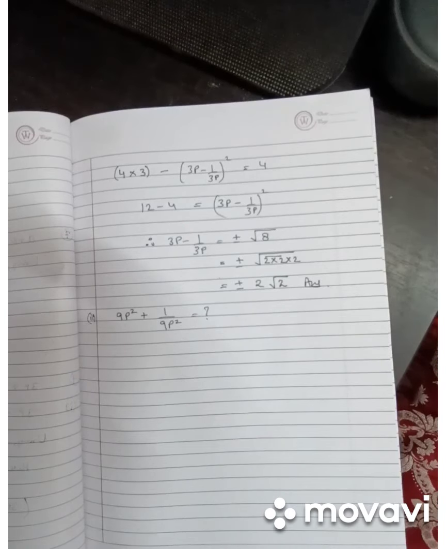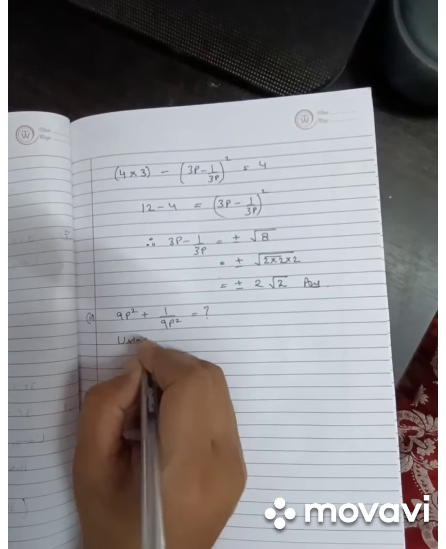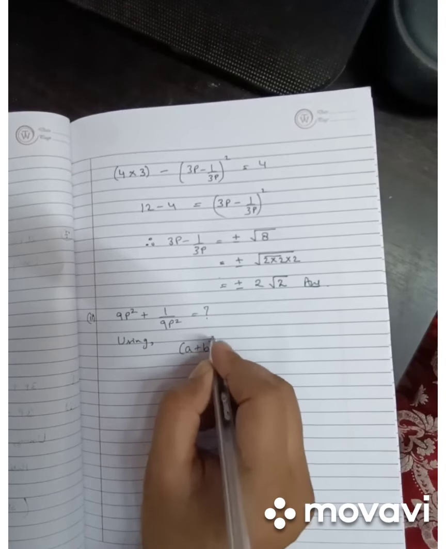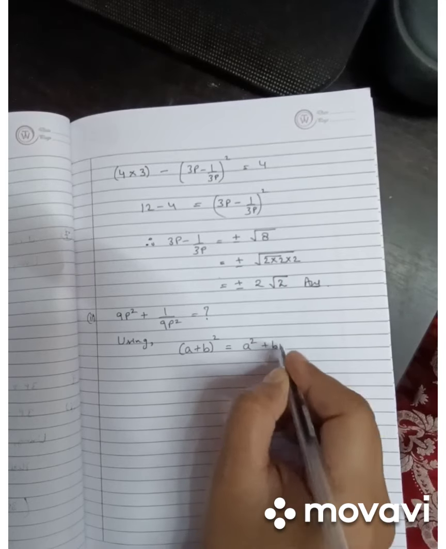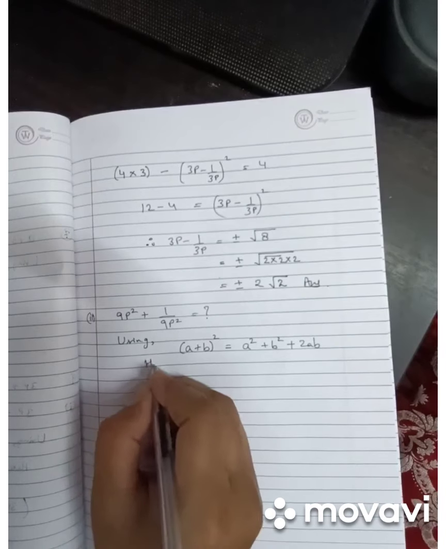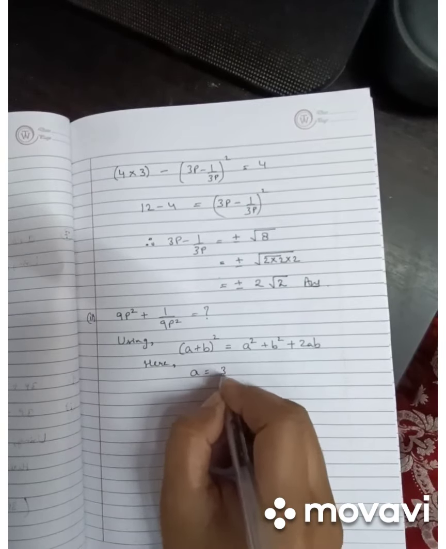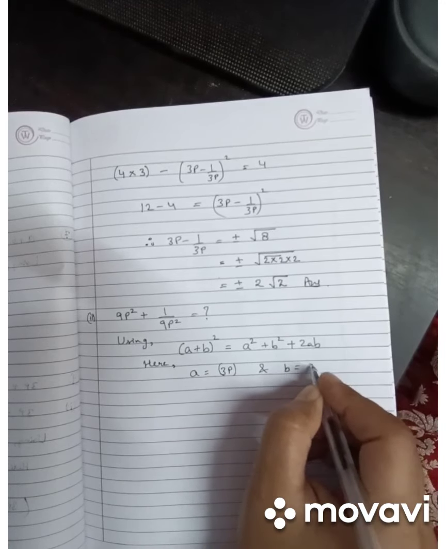So that will give you 9p square, the required term. So because the value is given to us, I am going to use a direct formula, that is the square of the sum of two terms. A plus b whole square is equal to a square plus b square plus 2ab. Here you need to understand that a is equal to 3p and b is equal to 1 upon 3p.